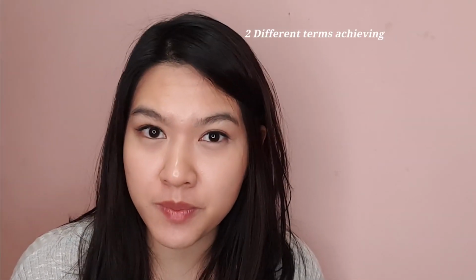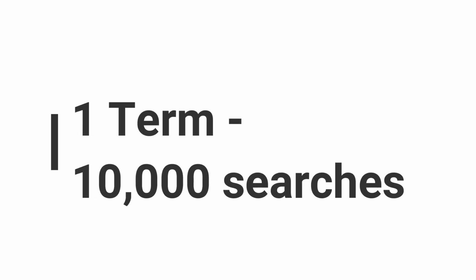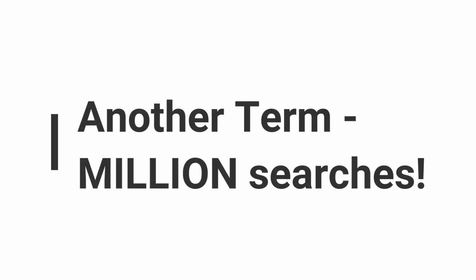So, what's the difference between interest over time and interest by sub-region? For example, you can have two different terms achieving the same score of 100, but one term can have 10,000 searches, whilst the other term can reach up to 1,000,000 searches. This is because the terms have been scaled between 0 and 100, whereby 100 always represents the highest relative search volume.